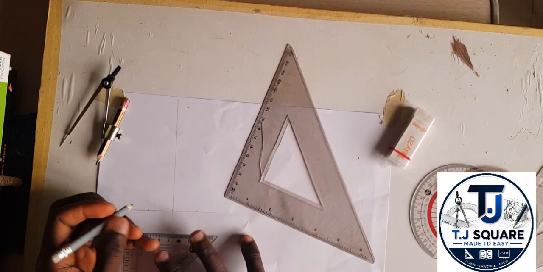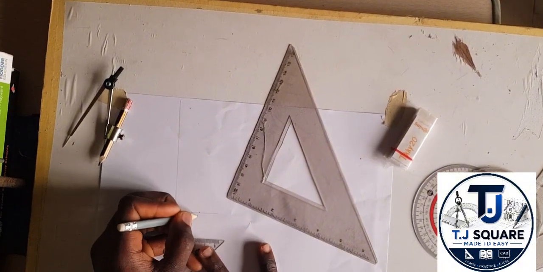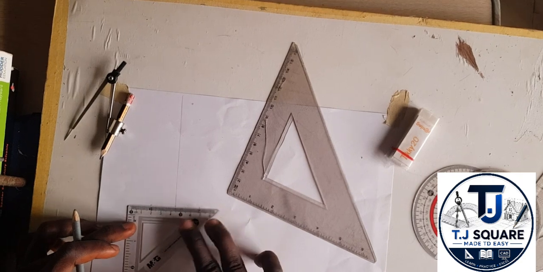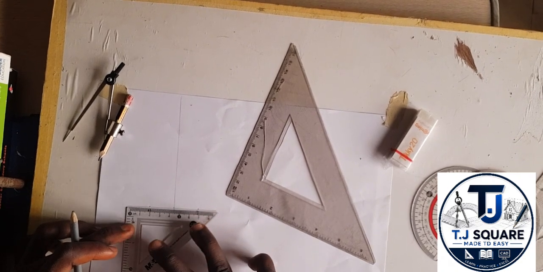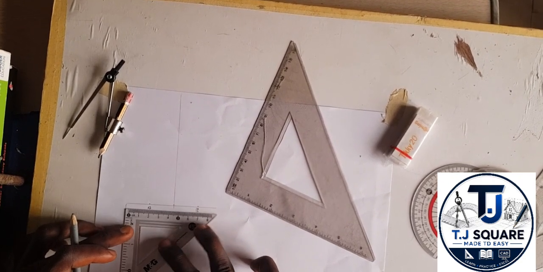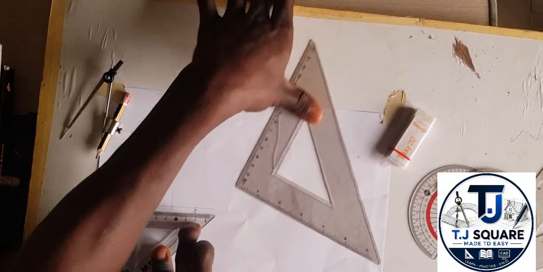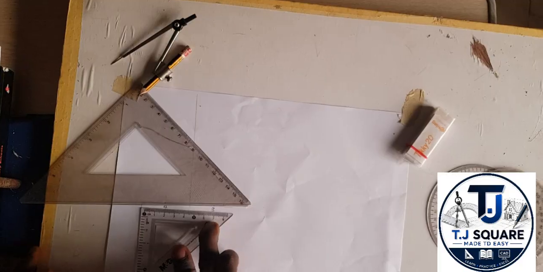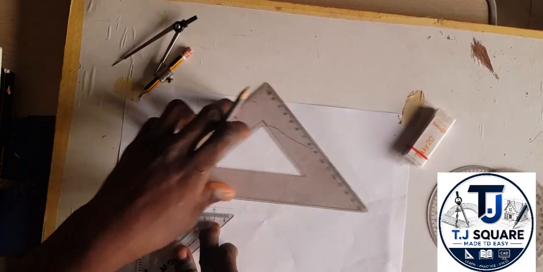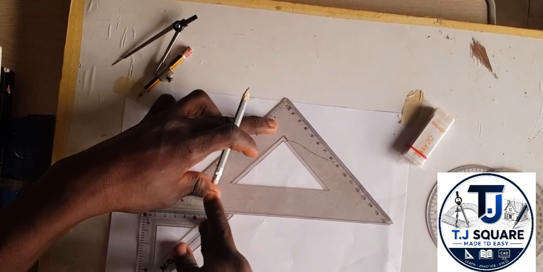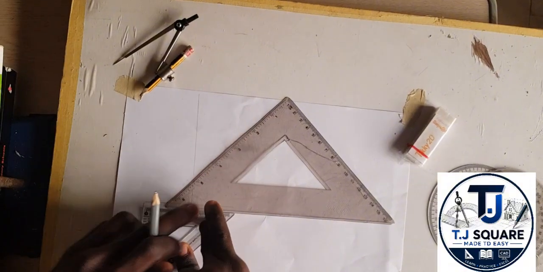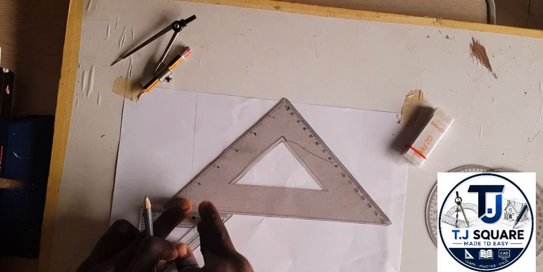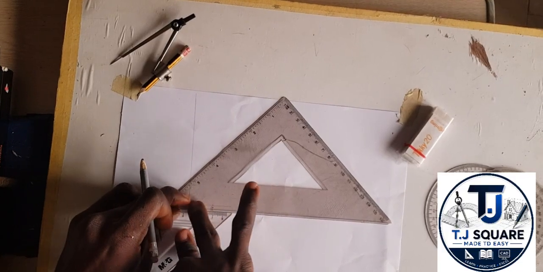So on this line AB, this is your 45 degree set square, and you mark it out from A to the middle line.